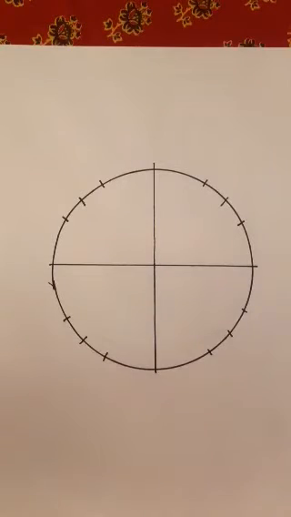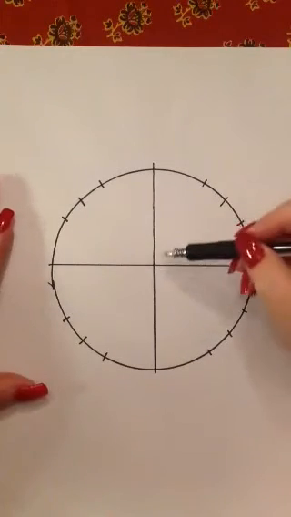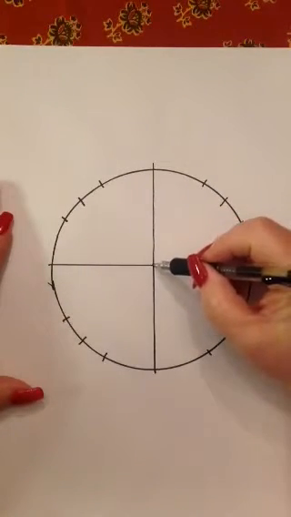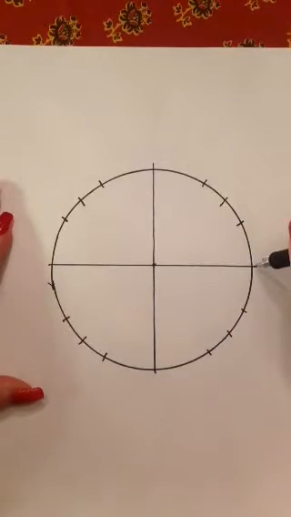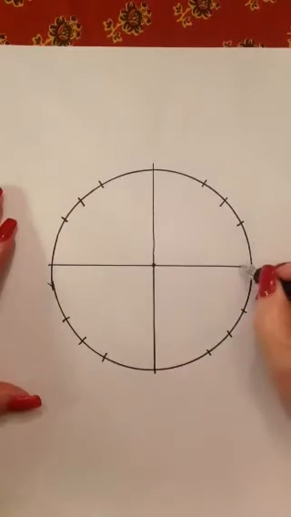To start with, we're going to talk about the unit circle because it's so very important. A unit circle is merely a circle with a center at the origin and a radius of 1. To start with, I hope you can see the pen.